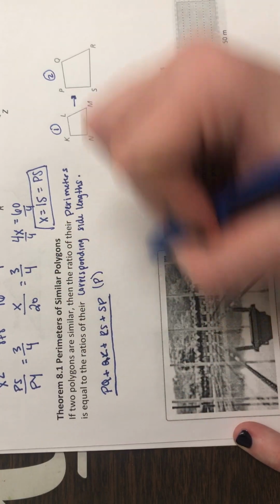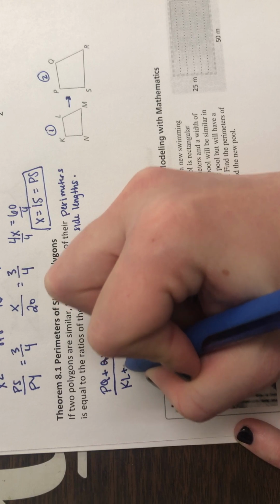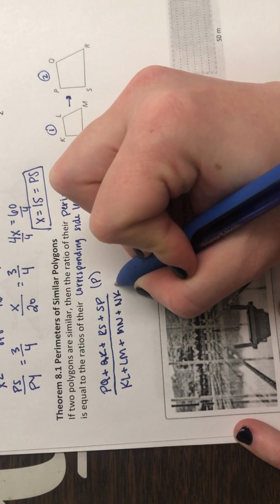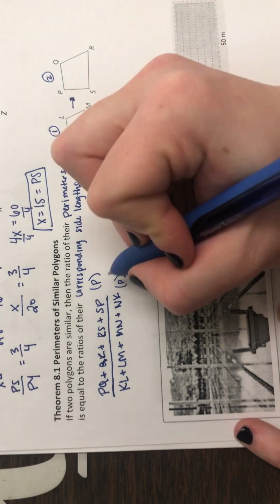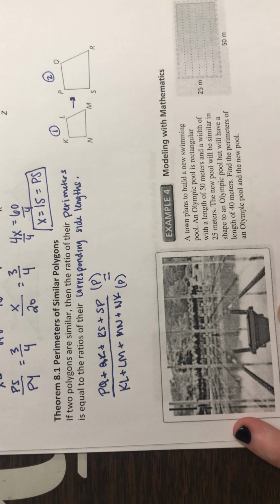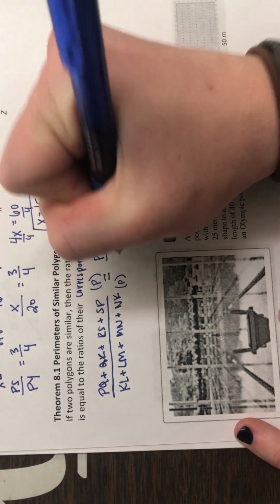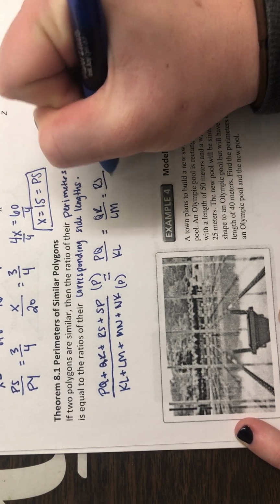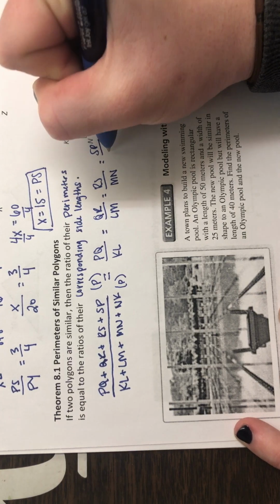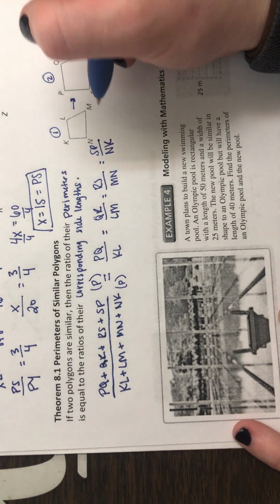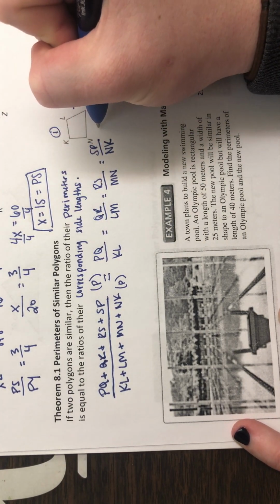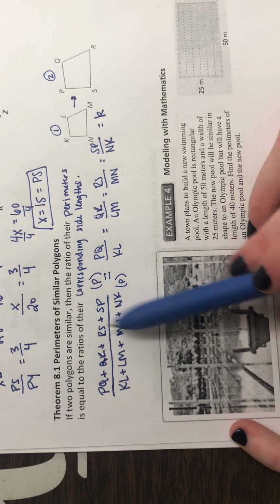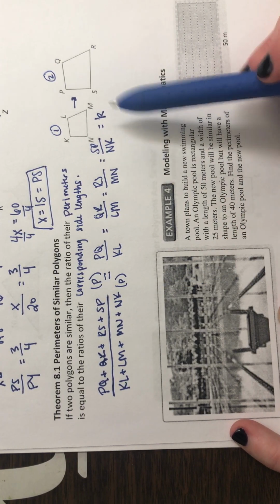Okay, that is over, then I need to find the perimeter of my other one. That would be KL plus LM plus MN plus NK. Again, that was the perimeter of the other shape. That proportion is the same as if I split up each one of these. We know from earlier all of those individually are the same, and they're equivalent to our scale factor, k. So in the end, the ratio of our perimeters is the same as our scale factor.